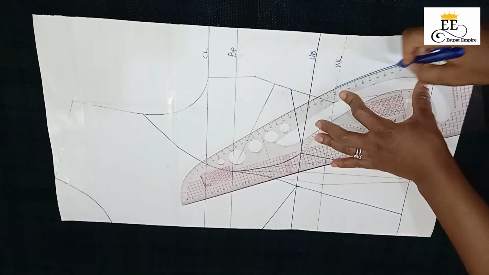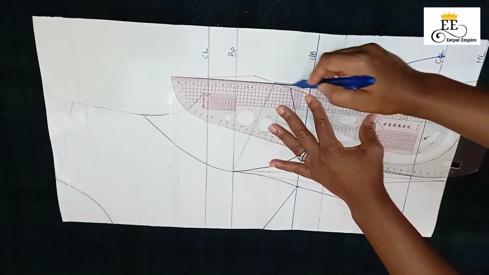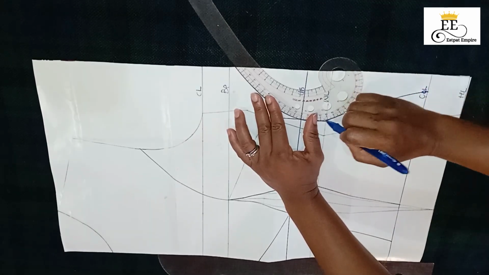Okay, so I'll use the straight part to connect it like so, and then use my curved rule to blend that part because I don't want it to have any sharp or pointy look.